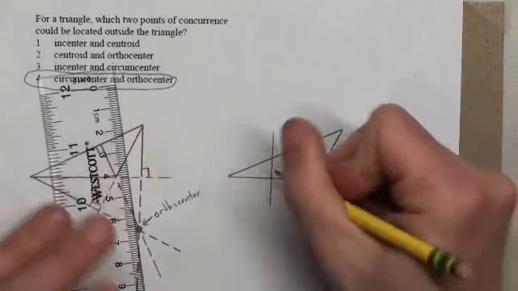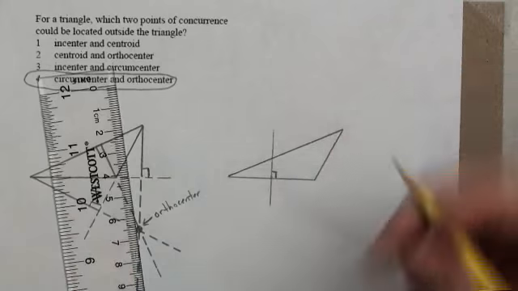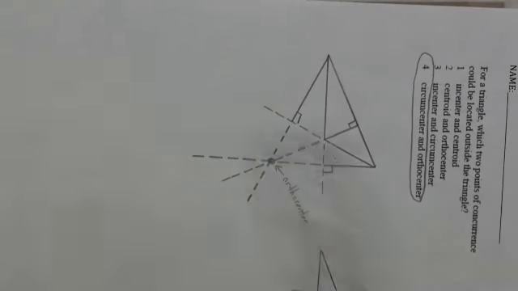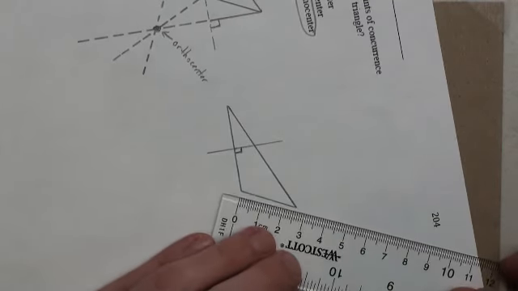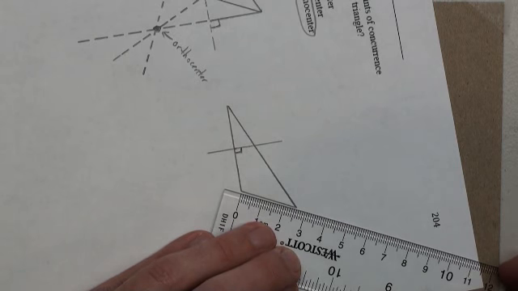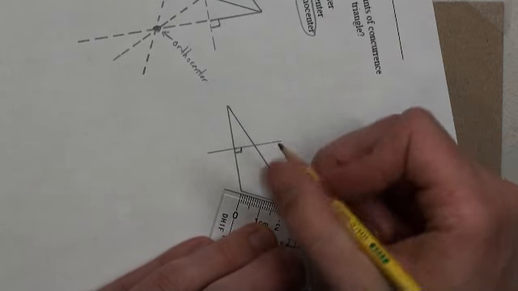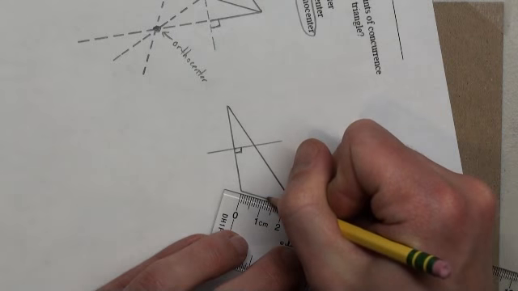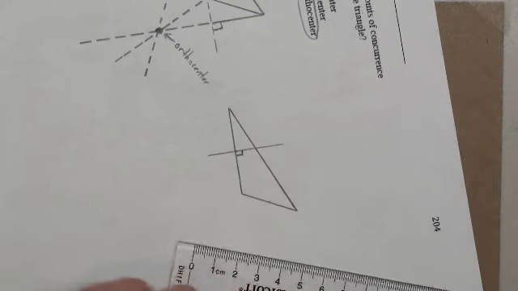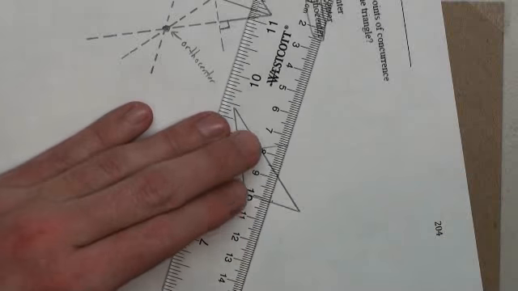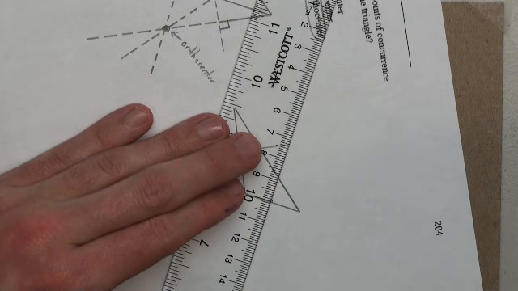So there's one. Now this one is about 2.5, so we want to go to 1.25. Okay, so I'm going to have to extend that first line I drew a little bit.